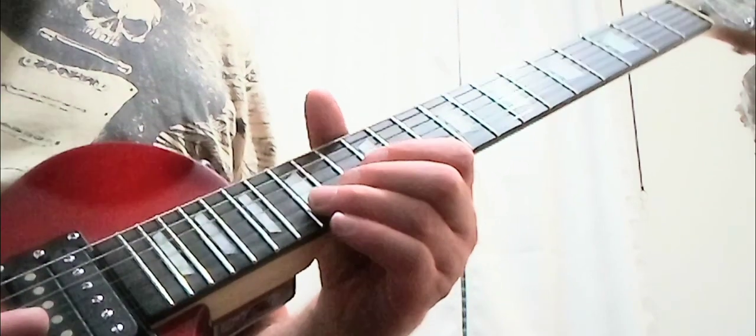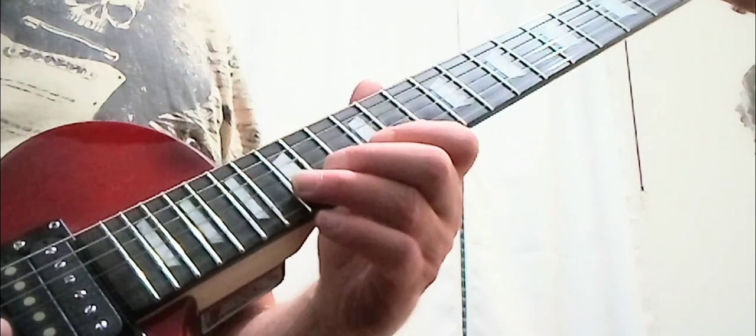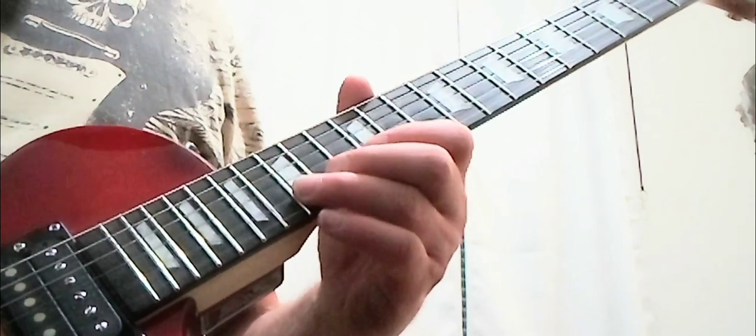So I don't get playing too fast, I'm going to just palm my pick and pick with my thumb. So I just play pretty simple. That's a good trick sometimes if you don't want to play too much.